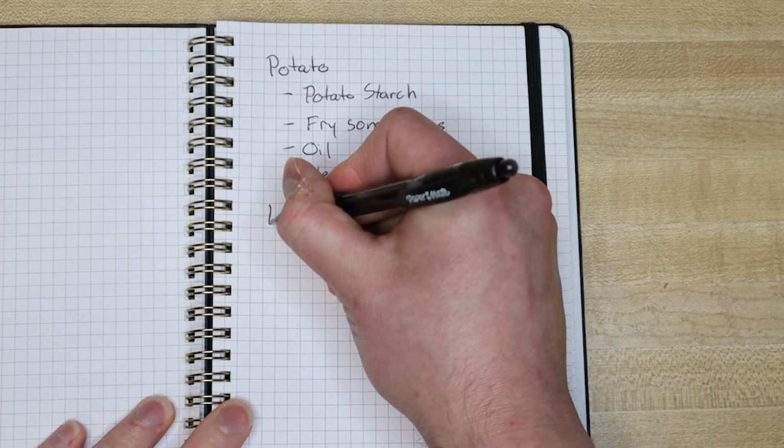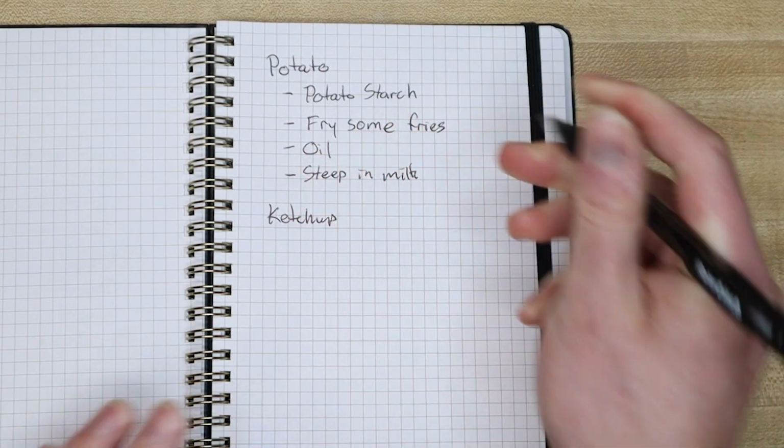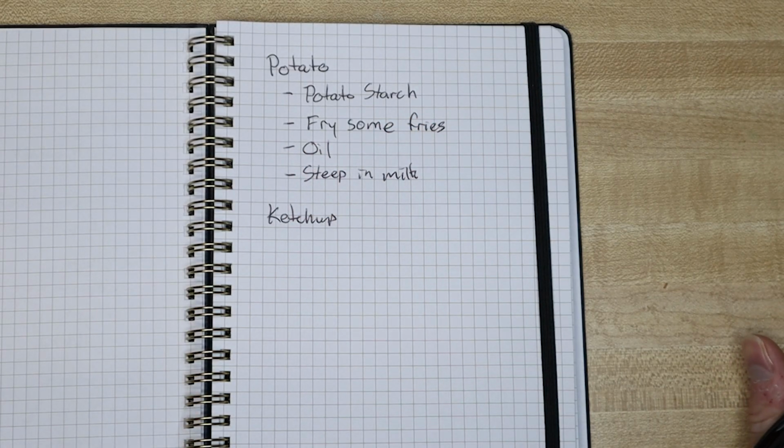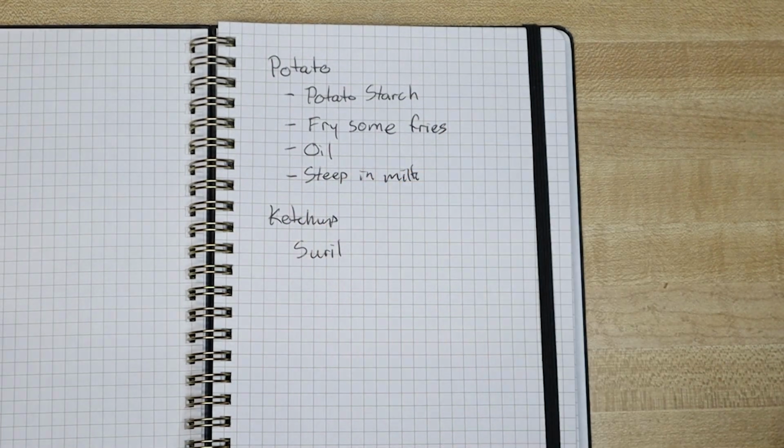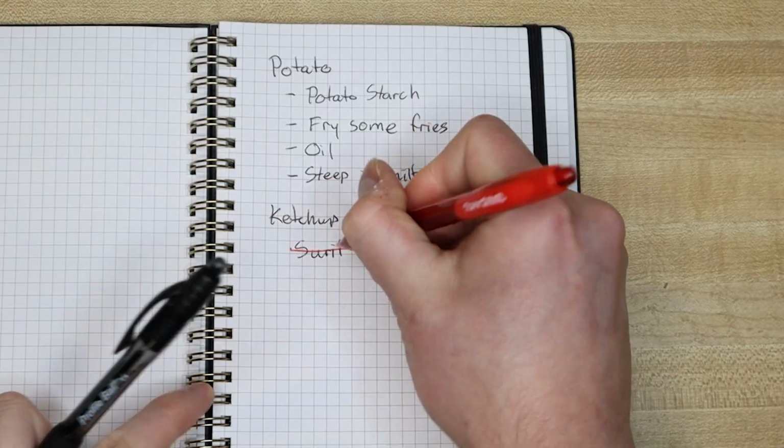The other key component is the ketchup, which, if you know me from high school or before, you know my obsession with ketchup. At one point it was called brain food. So for the ketchup, I know I said swirl, but I've changed my mind. We're not going to do that.